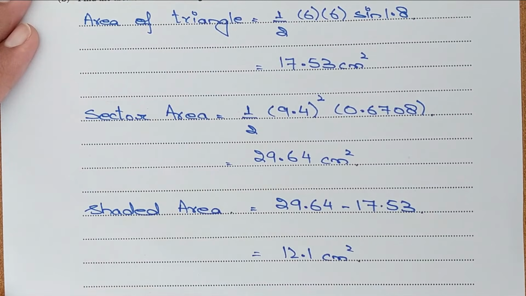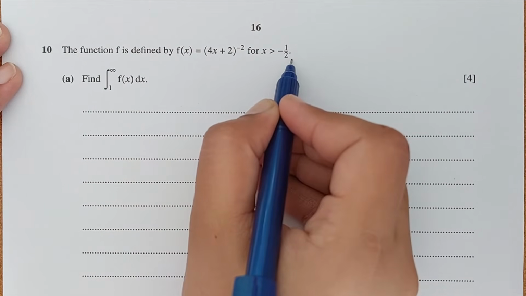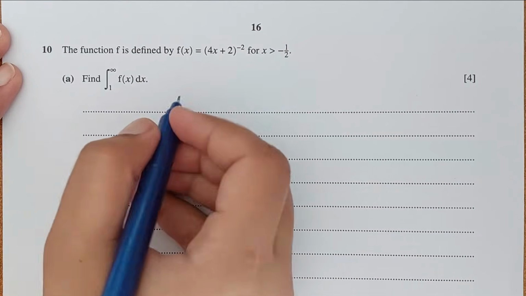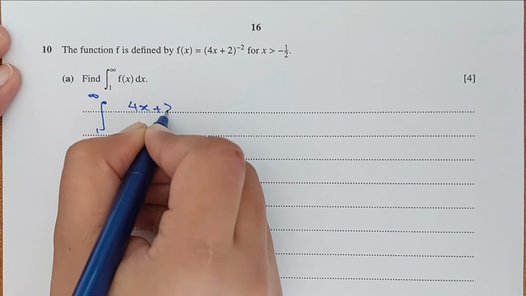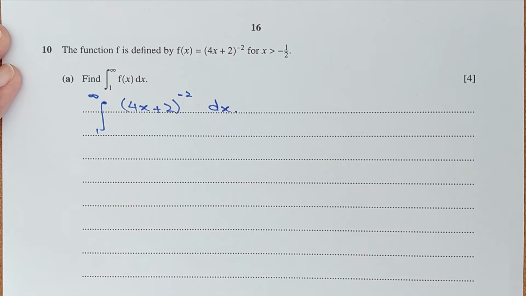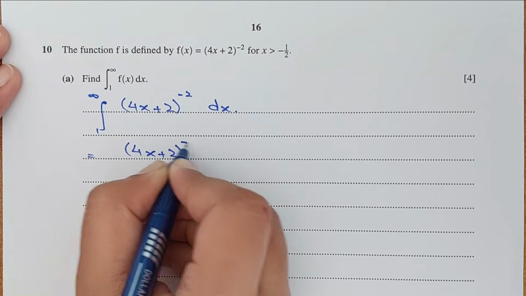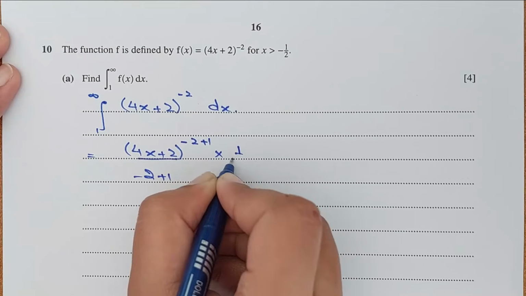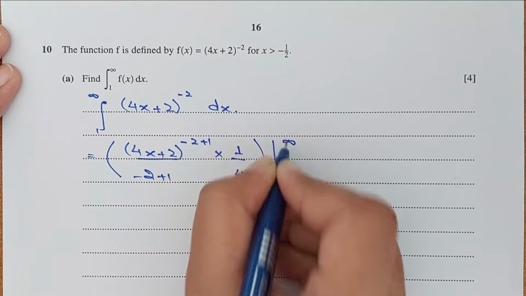This is the shaded area. Question number 10, the function f is defined by f of x equals this for x greater than minus 1 by 2. Part A, find the integration of the function from 1 to infinity. So we have to integrate from 1 to infinity the function 4x plus 2 to the power minus 2 with respect to dx. Its integration is 4x plus 2 to the power minus 2 plus 1 over minus 2 plus 1, multiplied by 1 over the derivative of 4x plus 2, which is just 4, and the limits are from 1 to infinity, right?